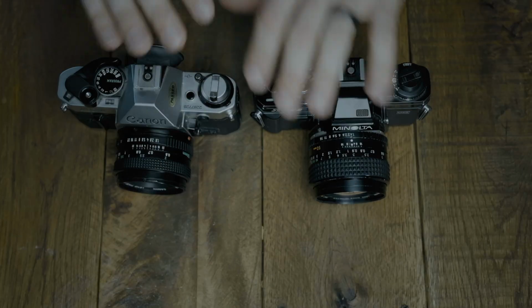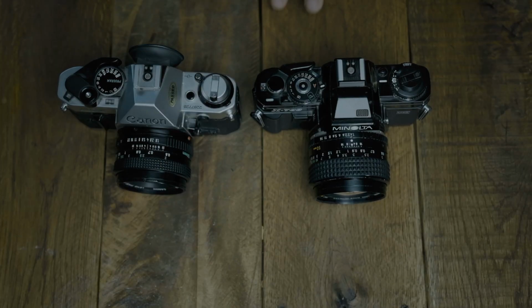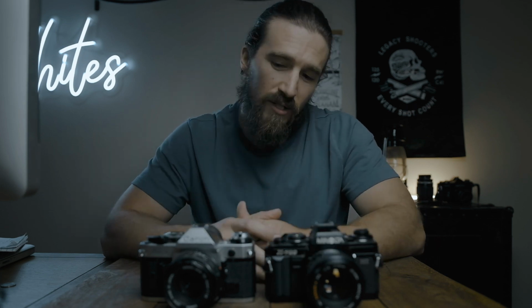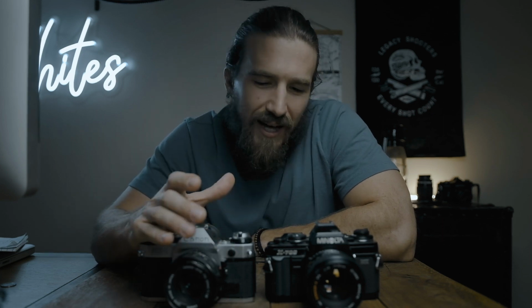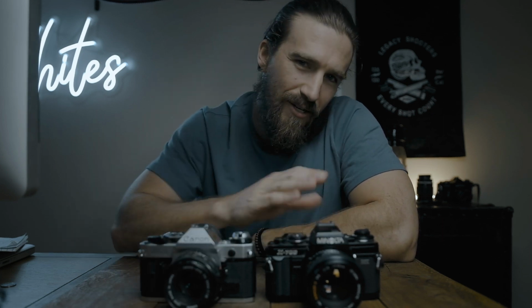Now let's get into this comparison. So first, we're gonna go over similarities, what these cameras have in common. Then we'll talk about the differences as far as functions and quality, things like that. And of course, I'll show you examples I've shot with both of these cameras along the way. And then lastly, we will go over how the Canon AE-1 Program kind of beat out the Minolta X-700. I say kind of because I still prefer the X-700.